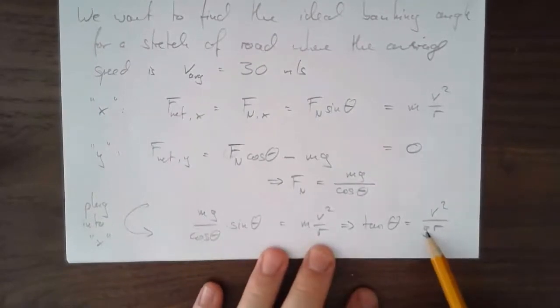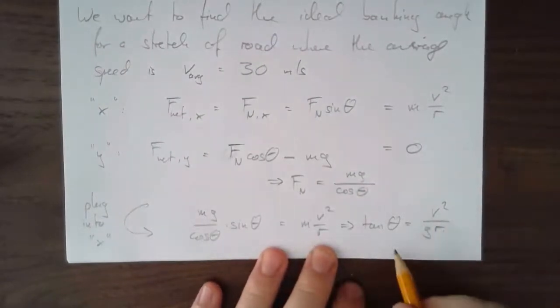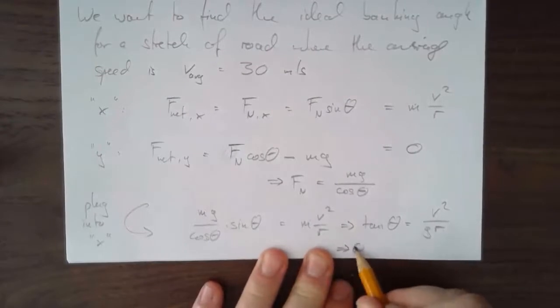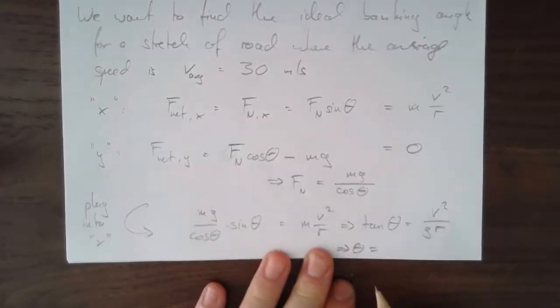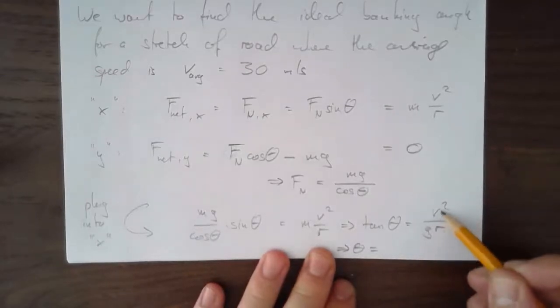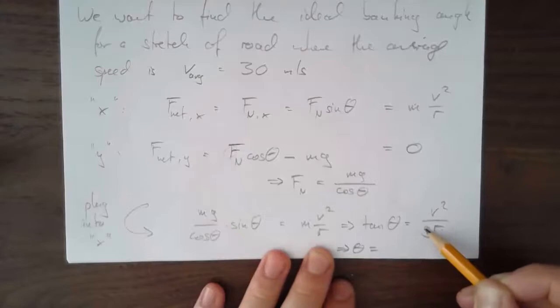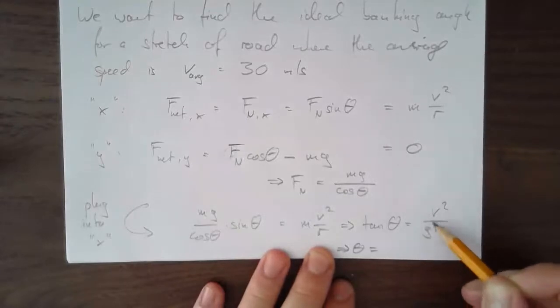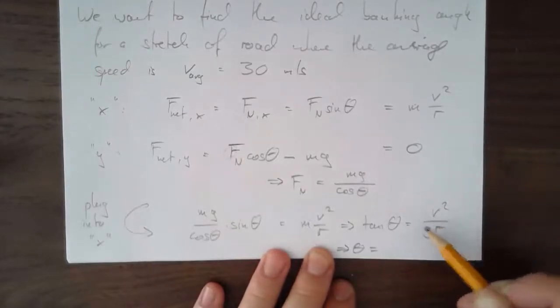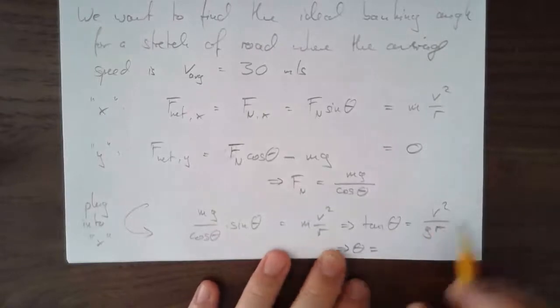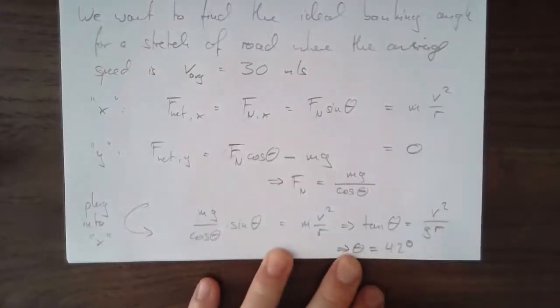R was 100, g was 10, v was 30. So if I plug those values in and my calculator doesn't fail me, this is going to be 30 squared, 900 over 10 times 100, so it's 900 over 1000, that's 0.9. Inverse tan of 0.9 comes to about 42 degrees.